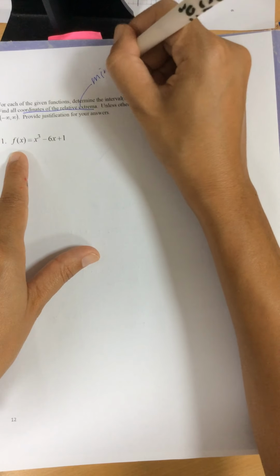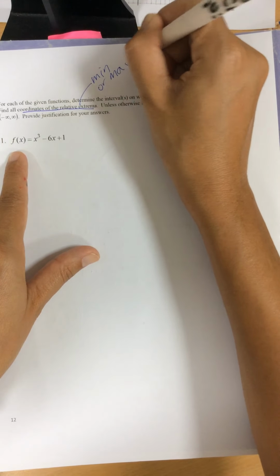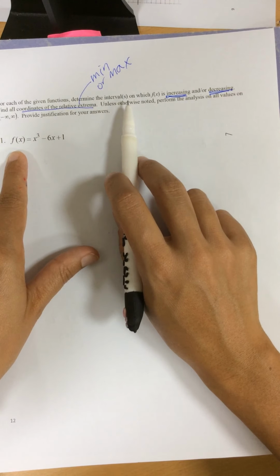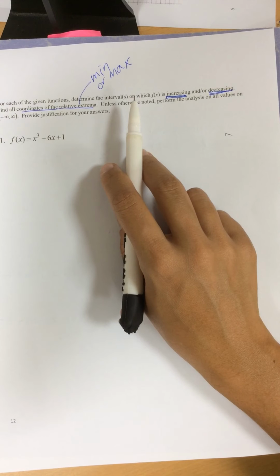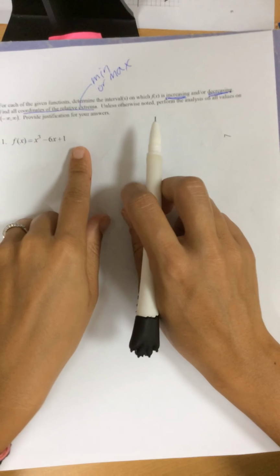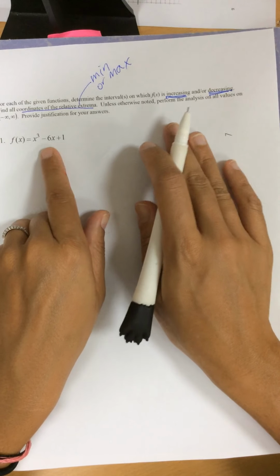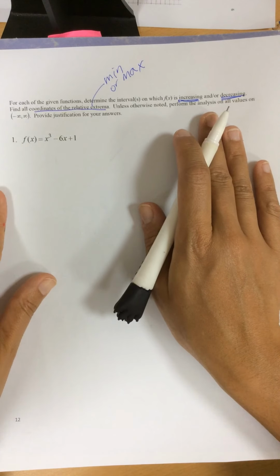That just means the min or the max. So we're doing two things, finding where it's increasing, decreasing, or the min or the max. So the first thing we need is we are going to use the derivative here. You could graph this and figure it out on your own, but let's use the derivative.